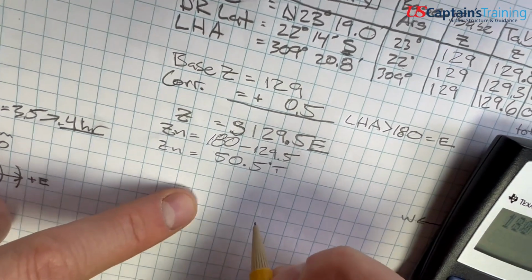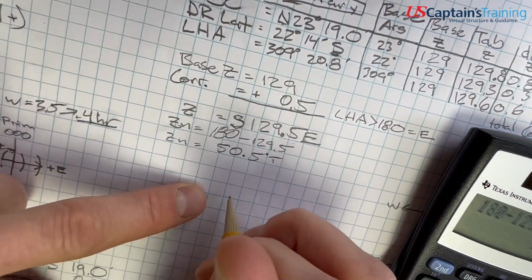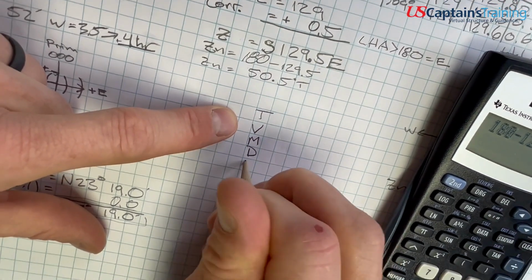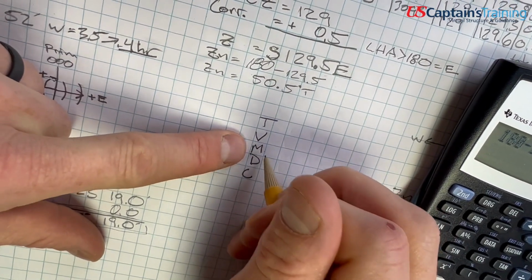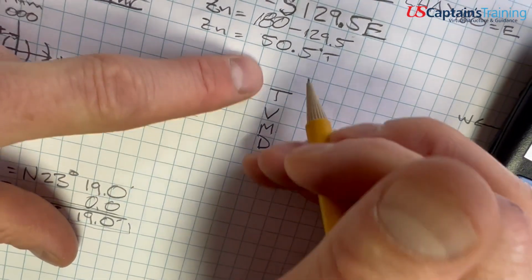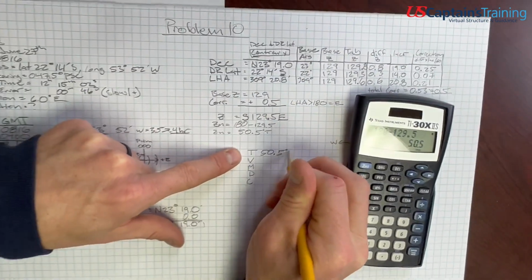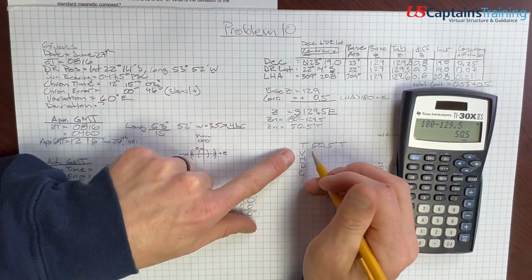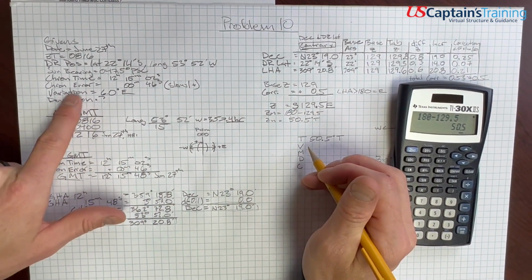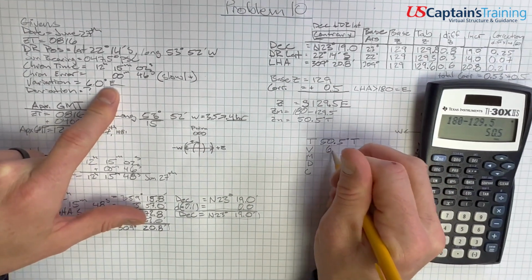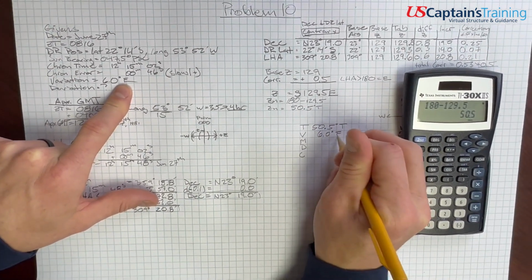And so let's correct our compass. We can say TVMDC, true variation magnetic deviation compass. True is what we just calculated, 50.5 degrees true. Variation was given: 6.0 degrees east.